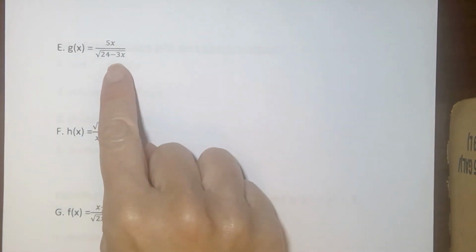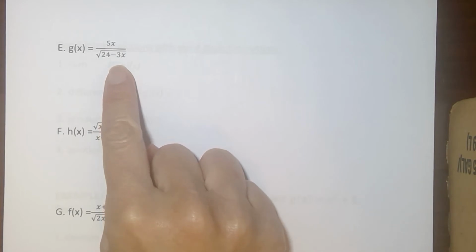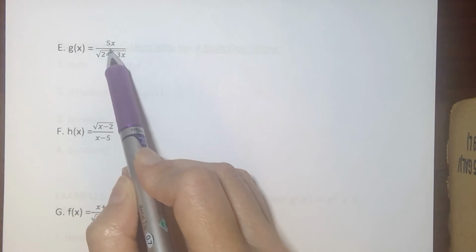G of x. Okay, I got lots of stuff going on here. I have a rational function. I recognize that because I do have a variable in my denominator. I also have a variable in my numerator, and I need to stop and think, does my numerator cause me any difficulty? If I plug in any possible real number for x, is it okay? Well, sure, yeah. 5 times x, x in my numerator is fine. A negative up here is fine because there's no square root. So x can be anything as far as my numerator is concerned. I don't need to worry about that.